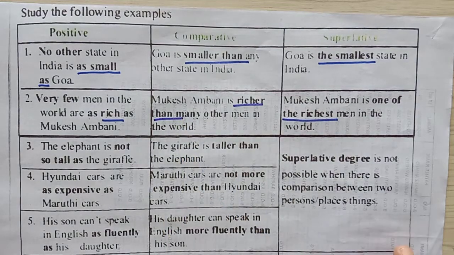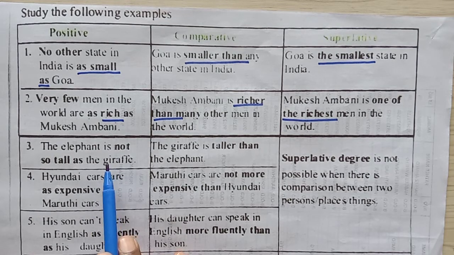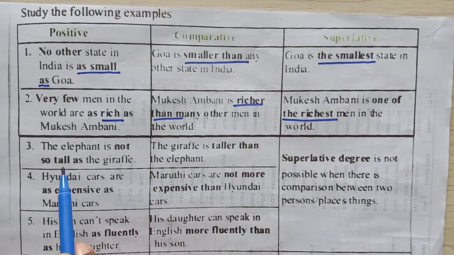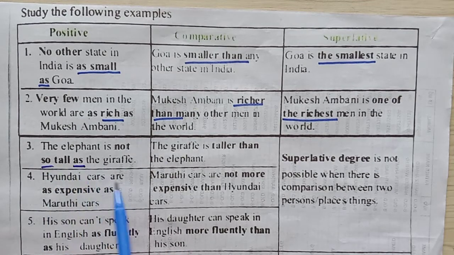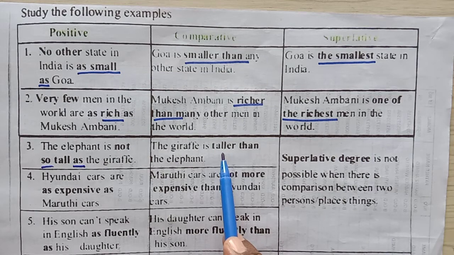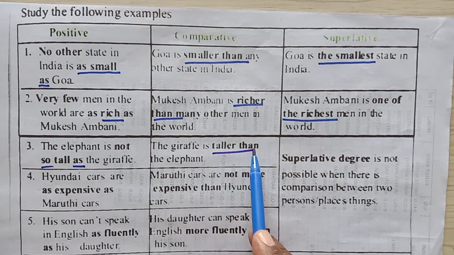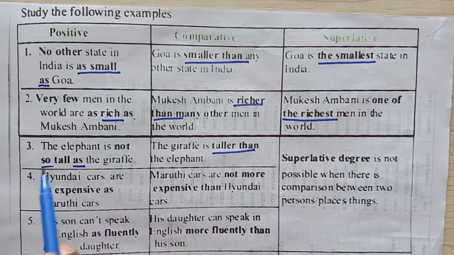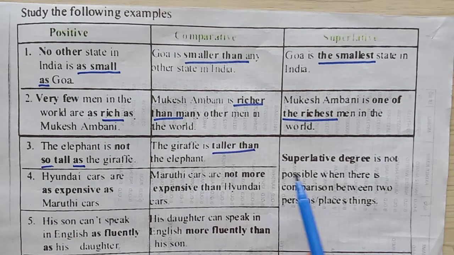Did you understand, students? Now, the next sentence we have: the elephant is not so tall as the giraffe. Since "so tall as" is written here, we have to write "taller than." You observe, "as rich as", "as tall as", like that we are writing.